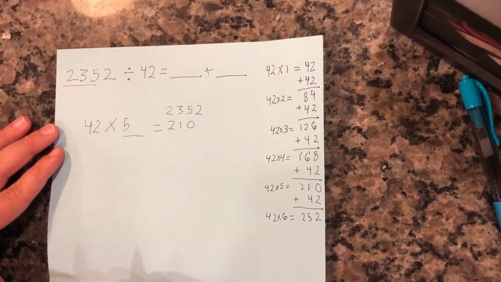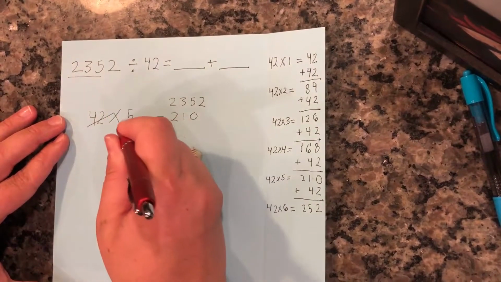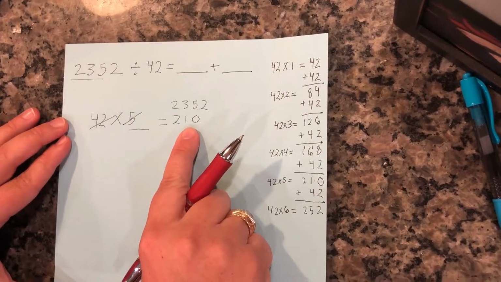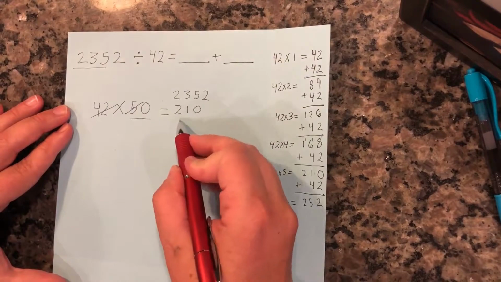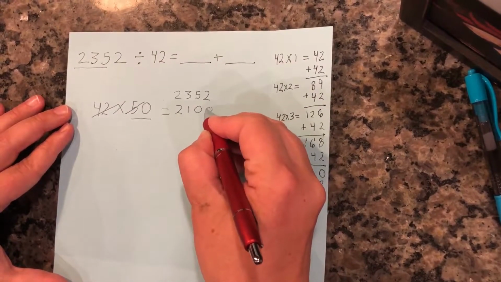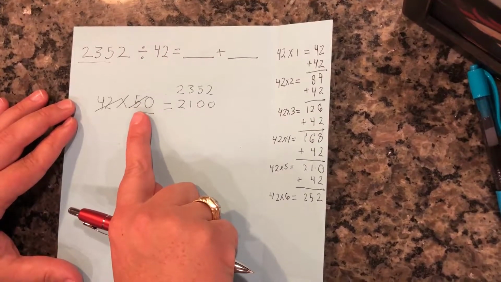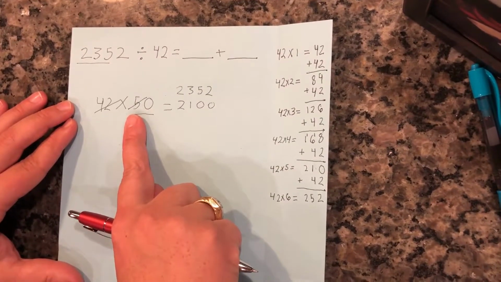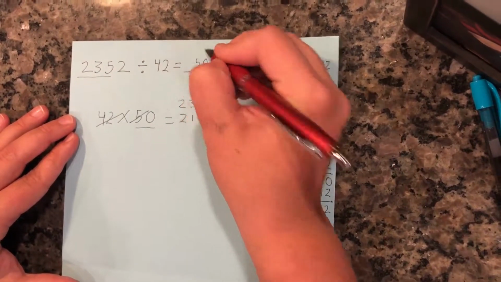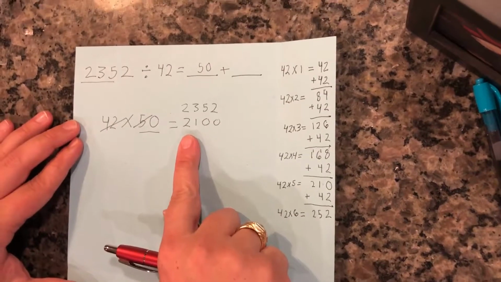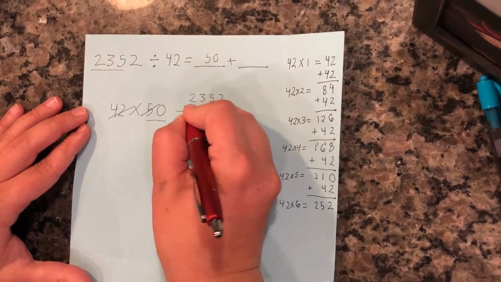Now this is where the multiples of 10 or powers of 10 come into play. 42 times 5 is 210. 42 times 50 would be 2,100. 50, which becomes your second factor in your multiplication problem, is your first partial quotient. You want to make sure you write your partial quotient up here. Now what we're going to do, because there's leftover, we are going to have to do another multiplication problem.